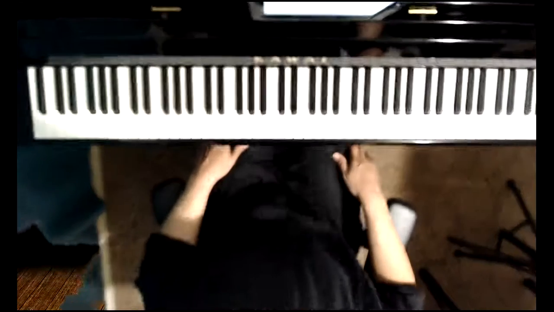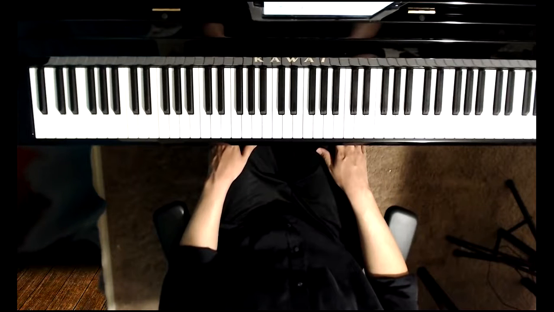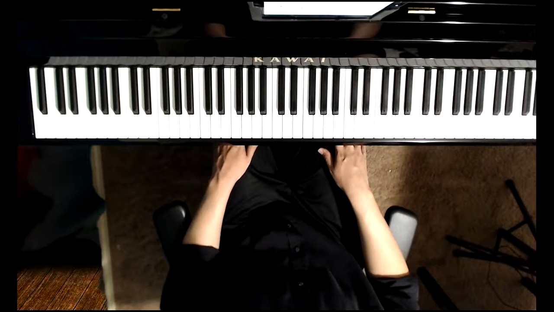We are talking about page 1 of Gravity Falls theme. This is by Brad Bierk. This is a little bit of a simplified version of Gravity Falls theme, but it should sound about the same.